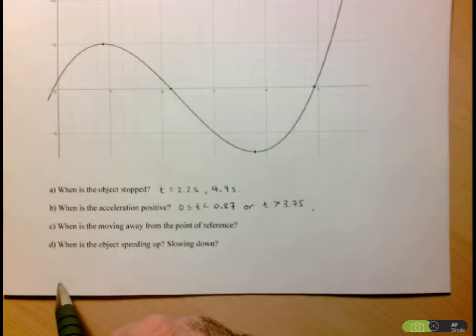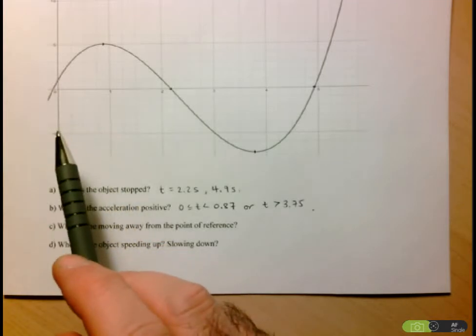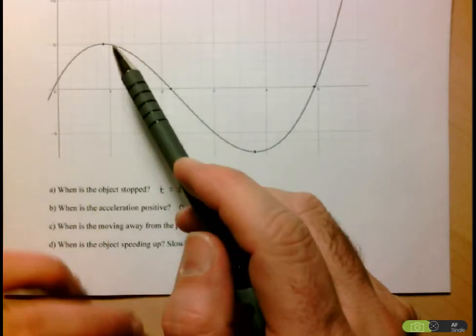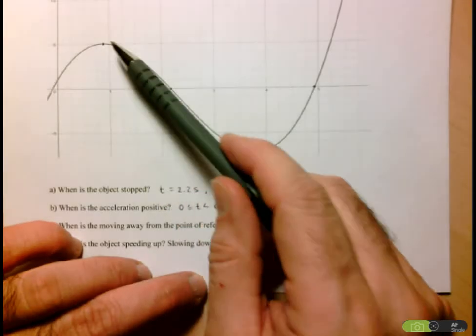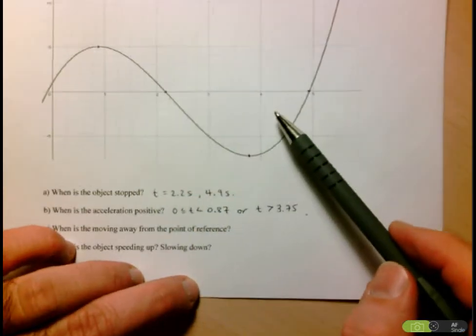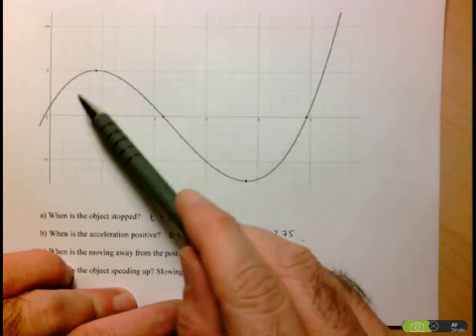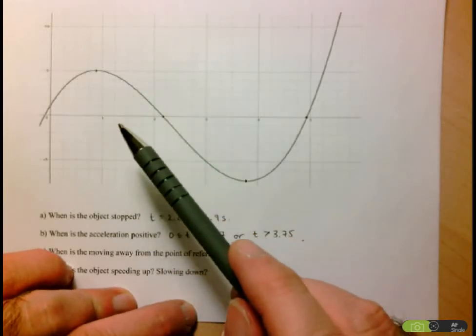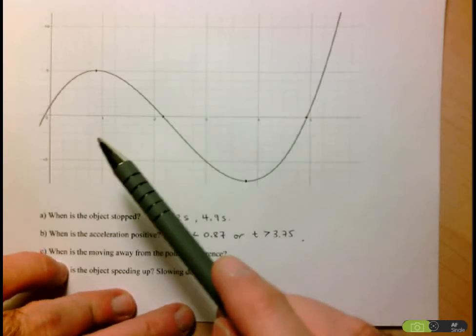The problem here is we're not given the position function, and we can't tell the position based on the velocity. All the velocity tells me is about the motion of the object, the rate of change of the position. It gives me no indication whatsoever as to where the object is.